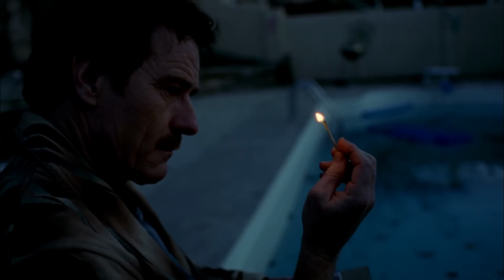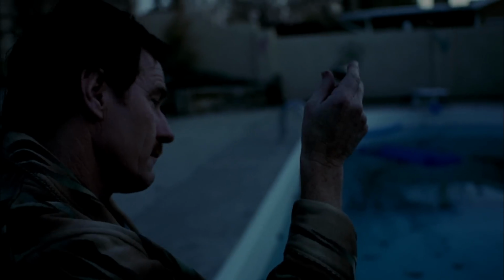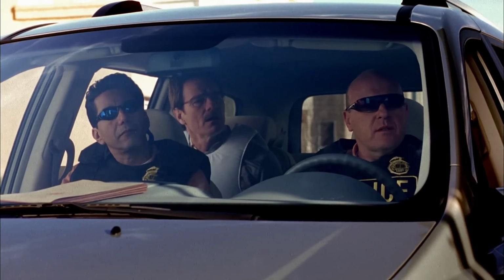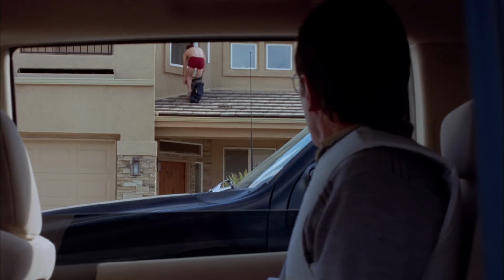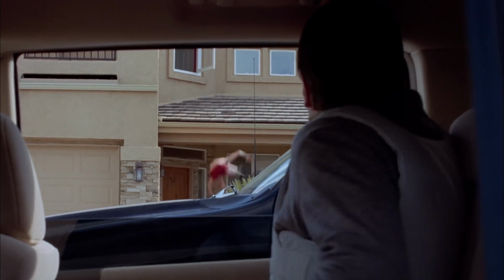Walt is suddenly faced with his own mortality. As he grapples with this, he remembers Hank's offer to take him on a ride-along. Here, he learns a bit more about the meth business and happens to see a former student fleeing the scene.